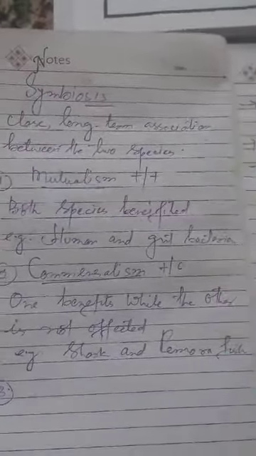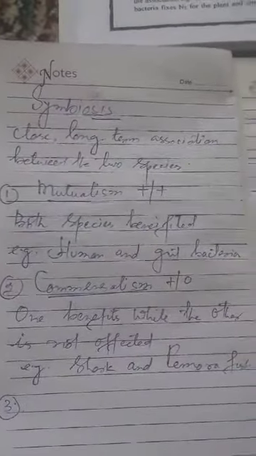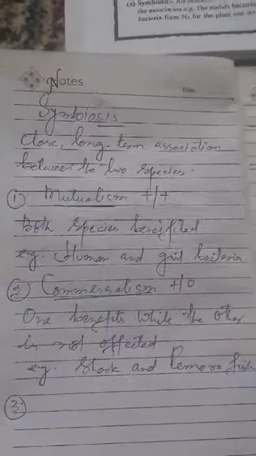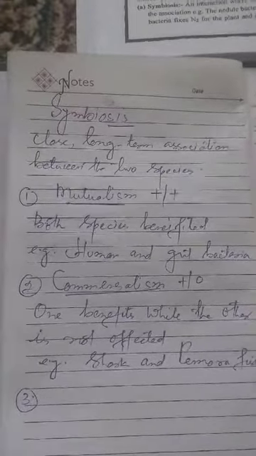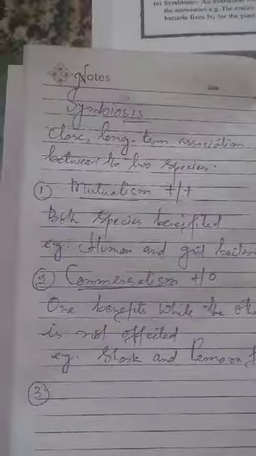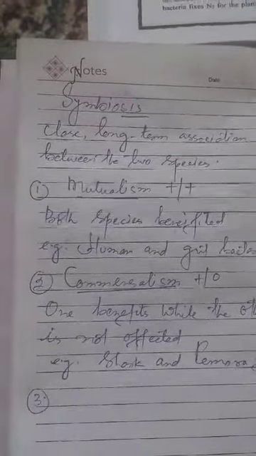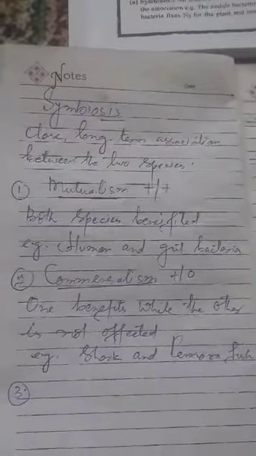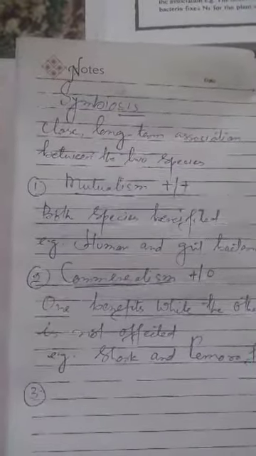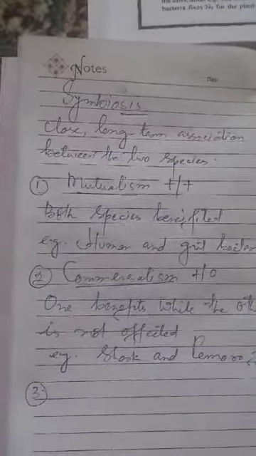The important type of positive interaction is symbiosis. Symbiosis is a close, long-term association between two species. Long-term means it may last for the whole lifespan of the organisms or for a specific period of the lifespan of the organisms. And symbiosis can take different forms like mutualism, commensalism, proto-cooperation, scavenging, different types.